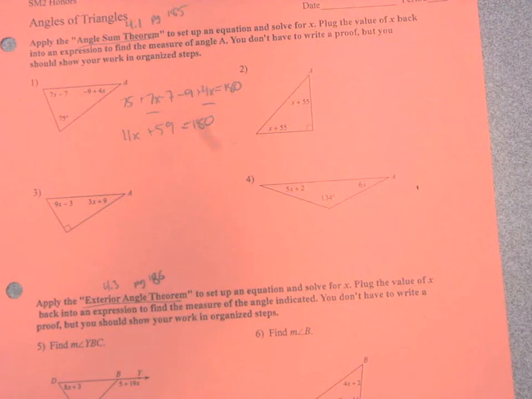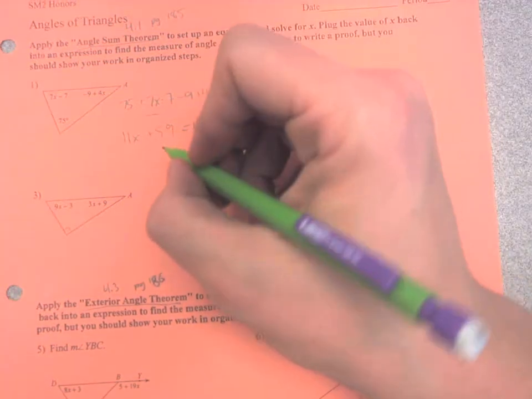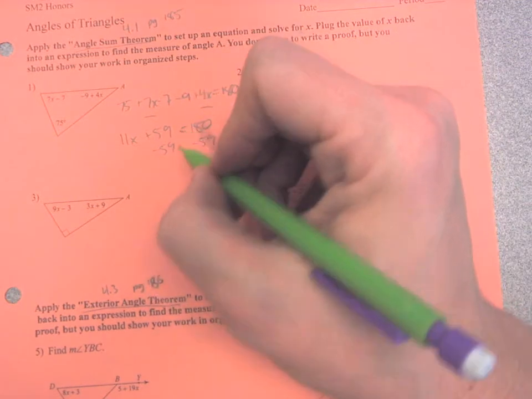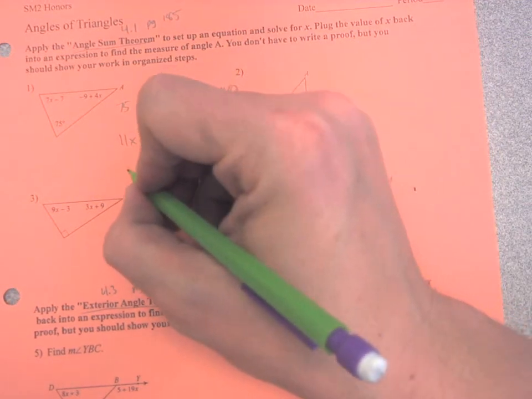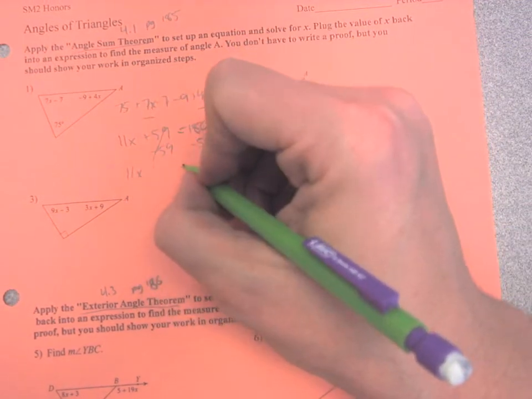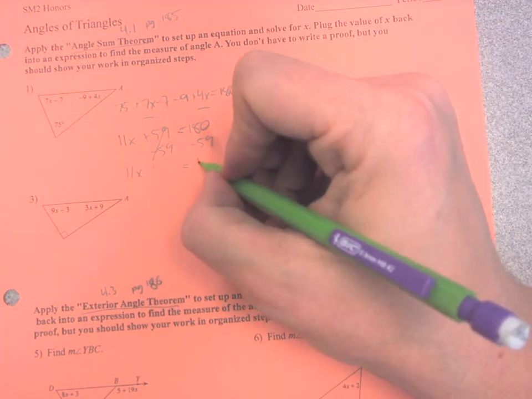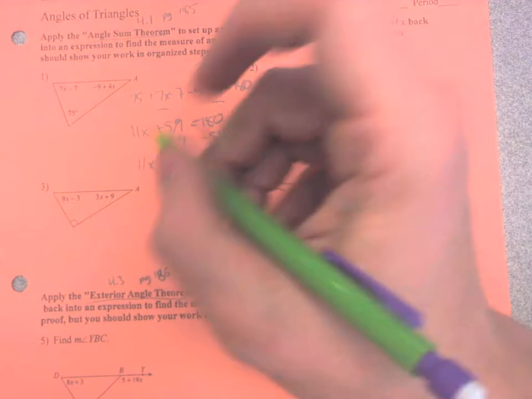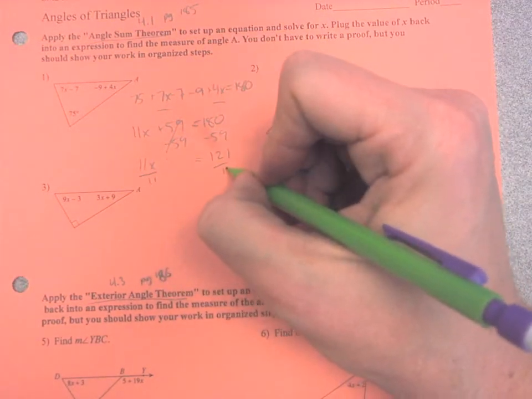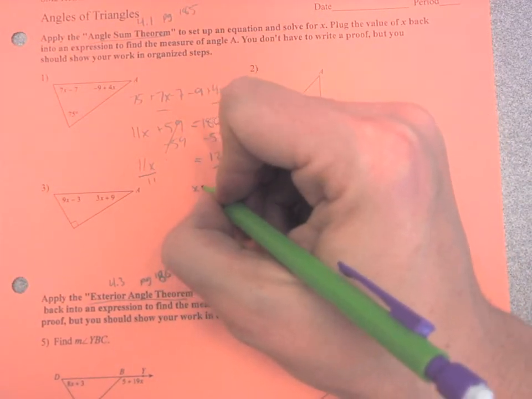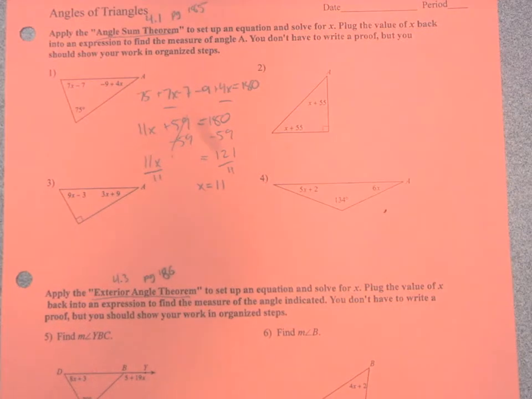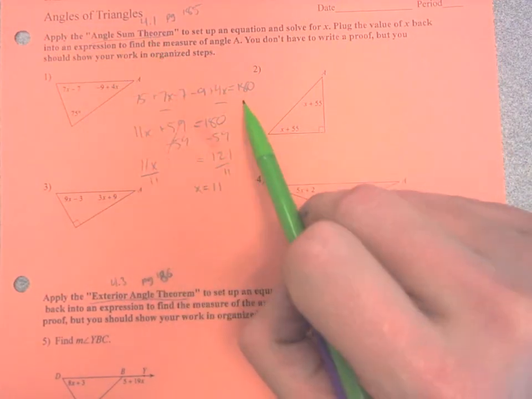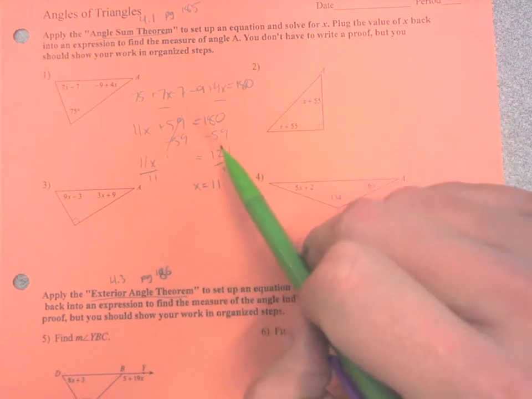Okay. All right, now to solve this equation, we need to get x by itself. So we're going to subtract 59 from both sides. That's going to give us 11x equals 121. Okay. Now we're going to divide both sides by 11, and that's going to give us x is equal to 11. Okay. So we applied the angle sum theorem, check. We set up the equation, we solved for x, okay?